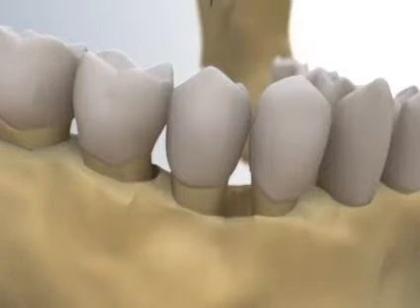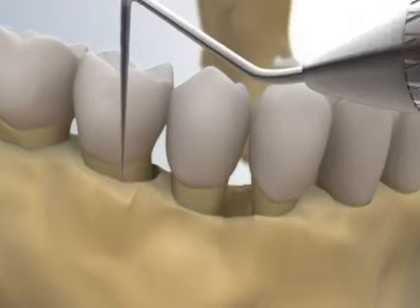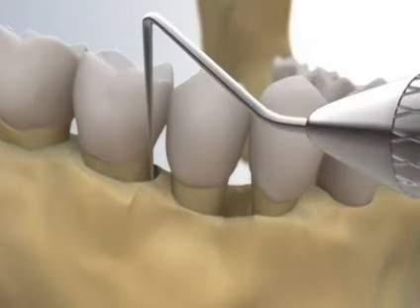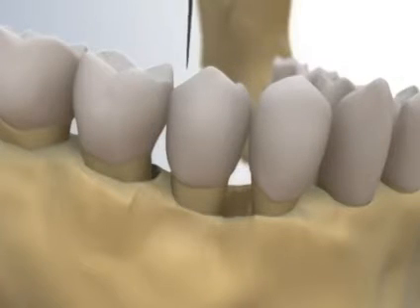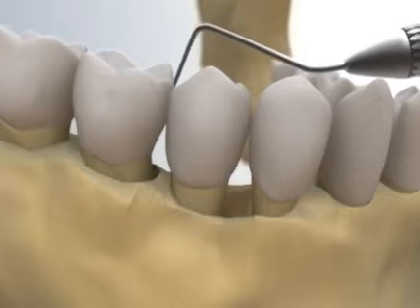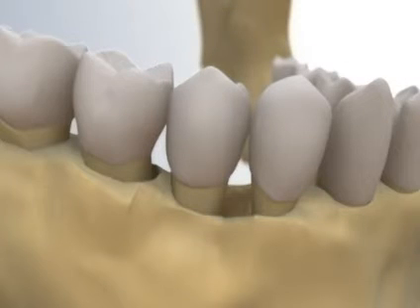Around tooth 4-6, a shallow circumferential defect is present. There is bone loss around the buccal, interproximal, and lingual aspect of tooth 4-6. If these defects are not eliminated, there is a high probability for recurrence of periodontal pockets.